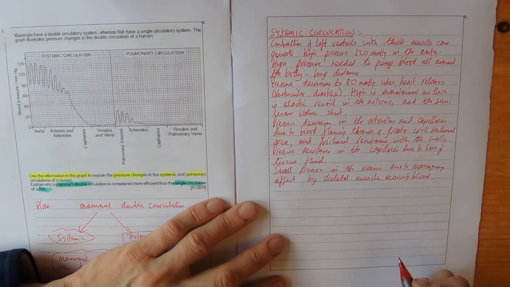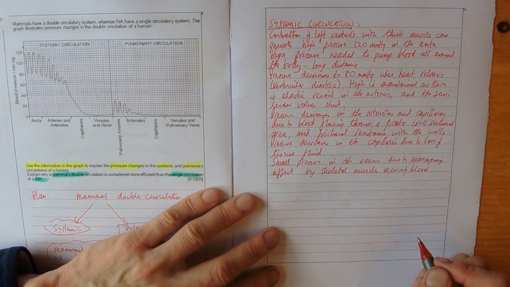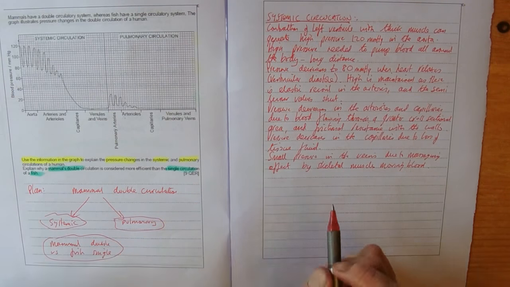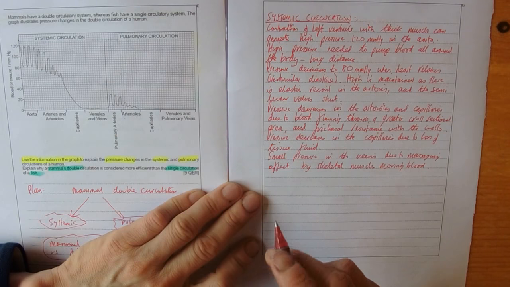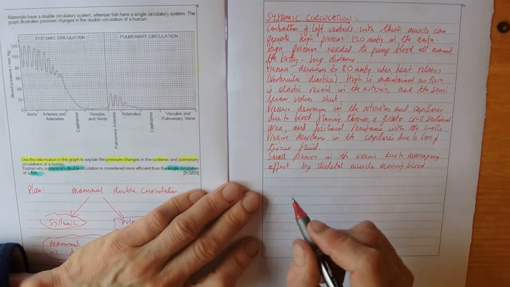So that's our systemic, and a lot of that's true for pulmonary circulation as well, but we just really want to highlight the differences and why this is lower.